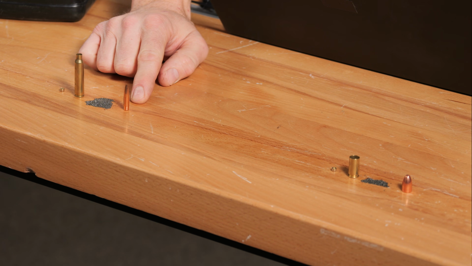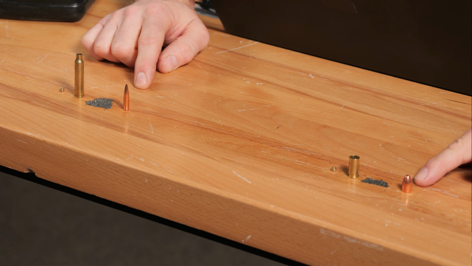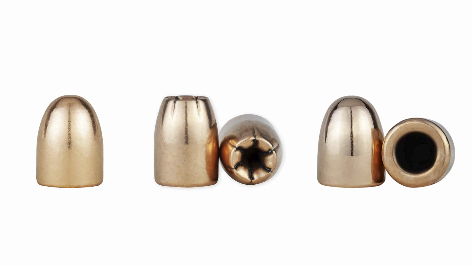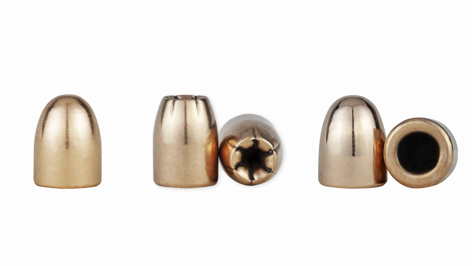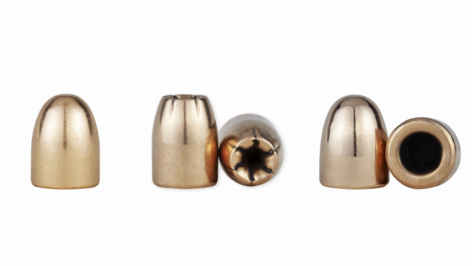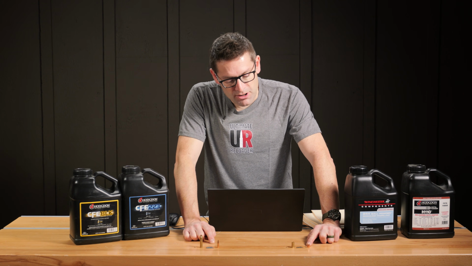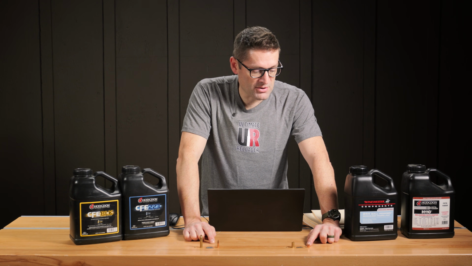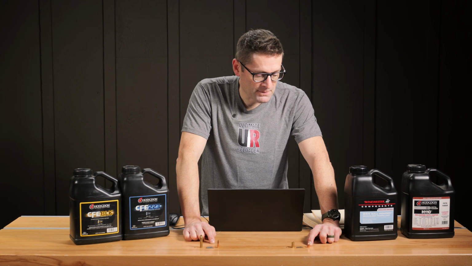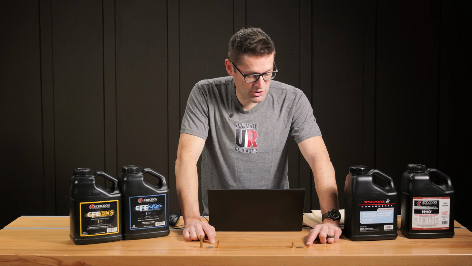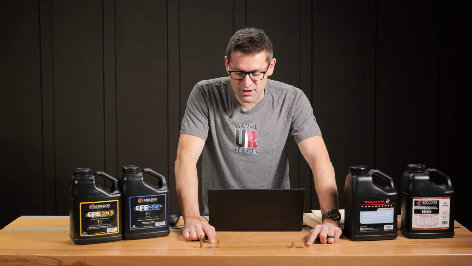And then we have the projectile itself. On the pistol side, this can be a simpler consideration. Is it going to be a round nose? Is it going to be a hollow point? And there might be some feeding implications there. There might be certain semi-auto pistols that don't like a certain style of hollow point, for instance, but it's more or less choose the weight and choose the profile, and there's a little bit less to it.